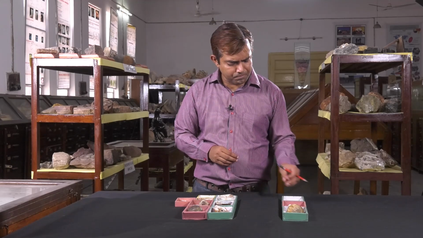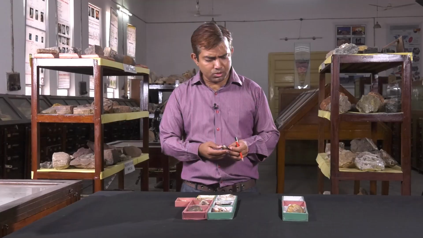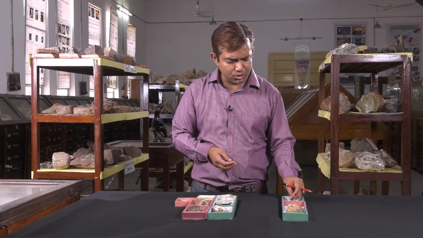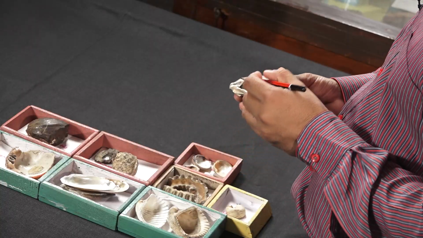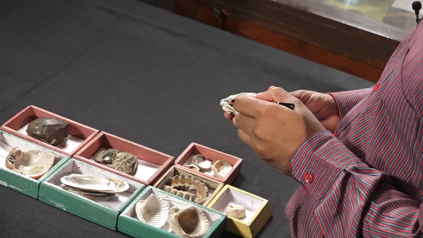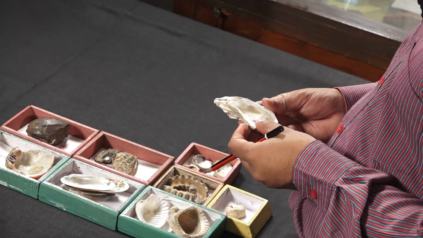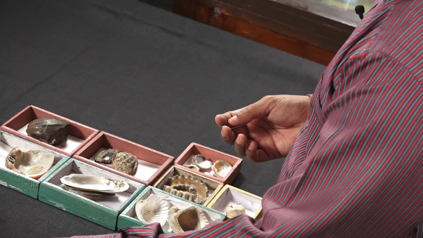Then comes the desmodont dentition. Desmodont dentition is usually found, actually it is not a dentition, it is a kind of fold on the hinge line that gives a pseudo impression of the dentition. So, this is called the desmodont dentition.